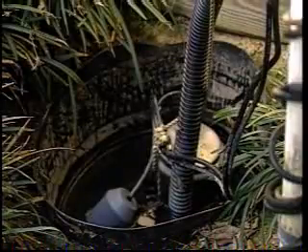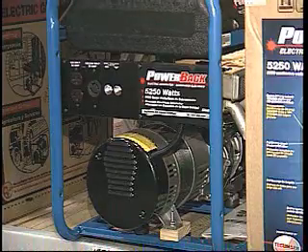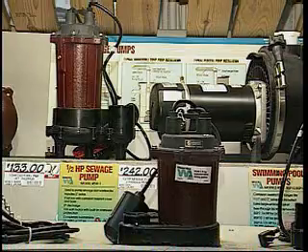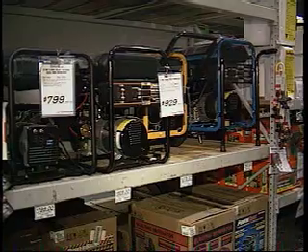If you choose an electric pump, be prepared for the electricity to go off. You'll need an electric generator. One generator can run several pumps and power household appliances. If you're interested in automating the pump system, remember this is easier to do with electric pumps.